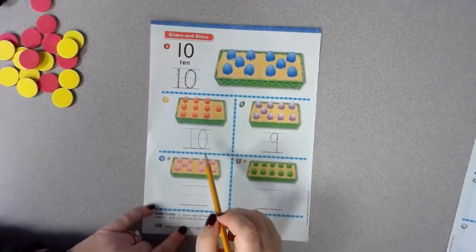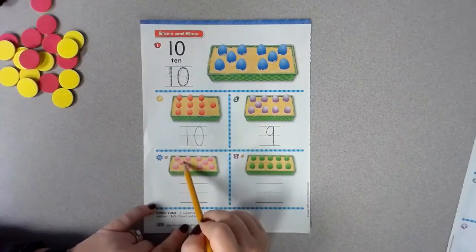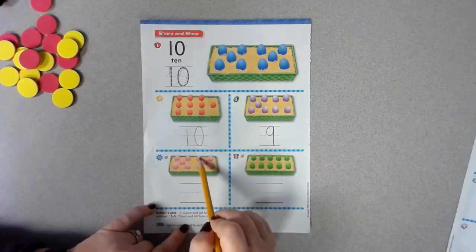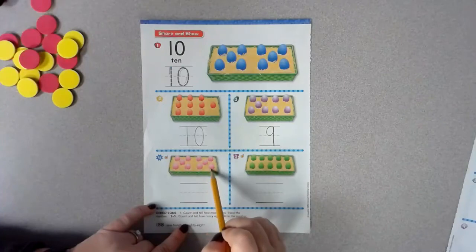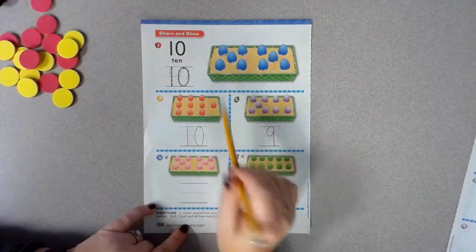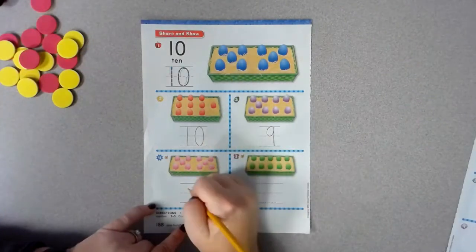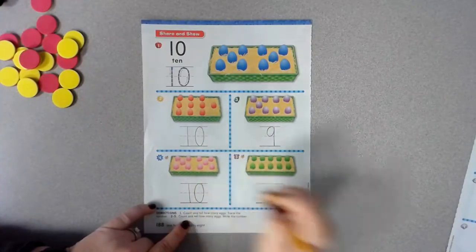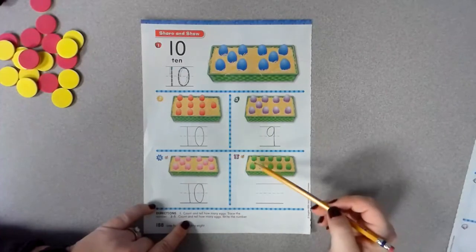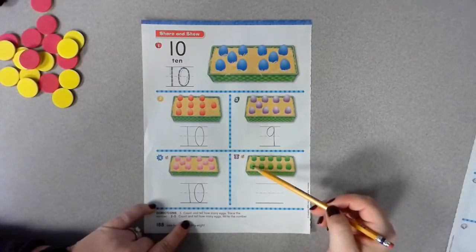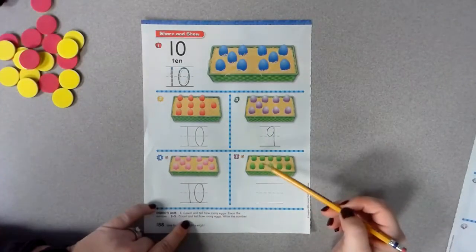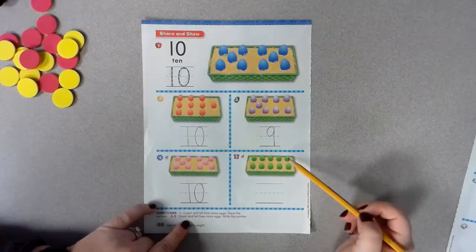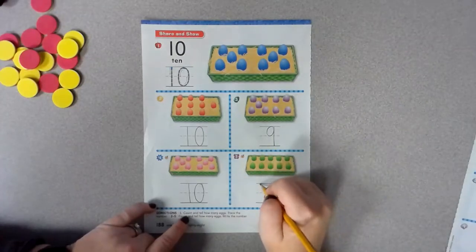Now for the pink eggs. 1, 2, 3, 4, 5, 6, 7, 8, 9, 10. You might have noticed that this picture looks like that one up there and knew that we'd be counting the number 10. Now for the green ones. 1, 2, 3, 4, 5, 6, 7, 8, 9, 10. 10 again.